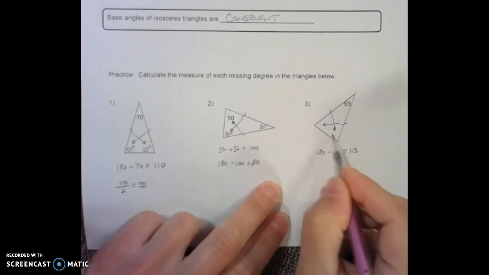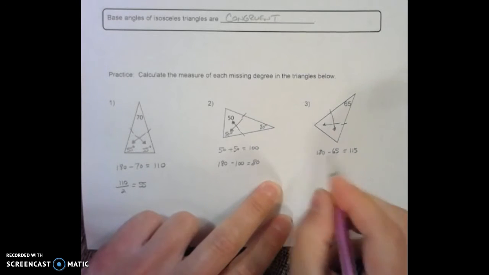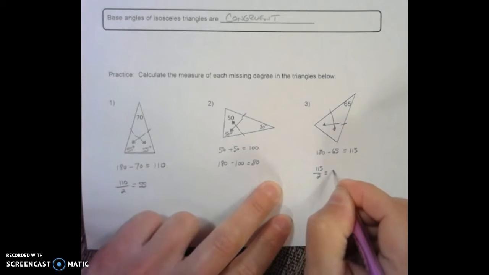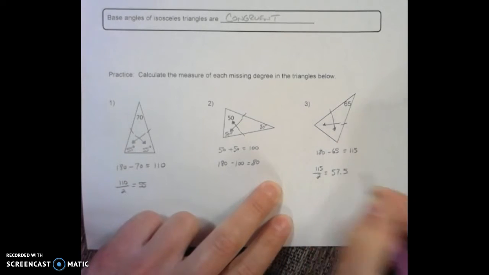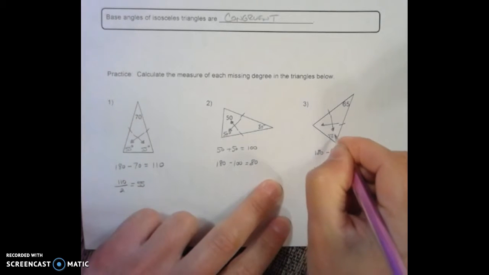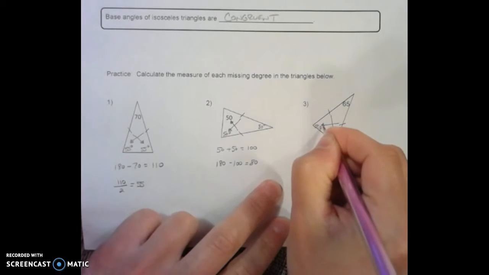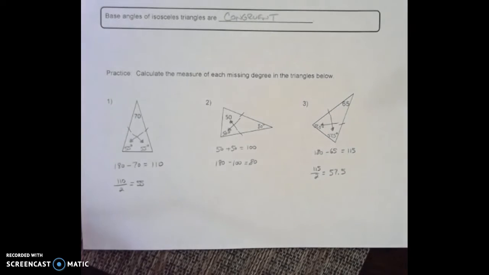That means that these two angles together add up to 115. And since they're congruent to each other, I'll take 115 and divide it by 2, which gives me 57.5. So both of these angles are 57.5 degrees. That base angle and that base angle are 57.5 degrees.